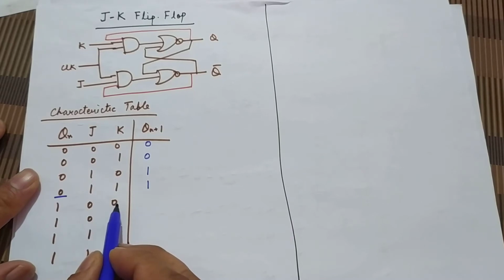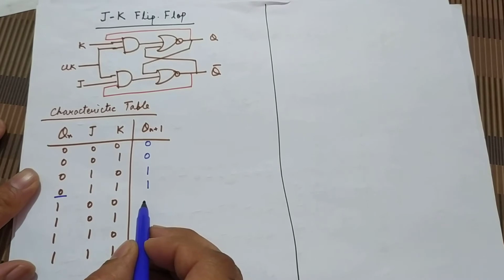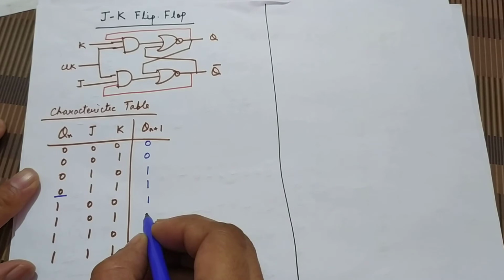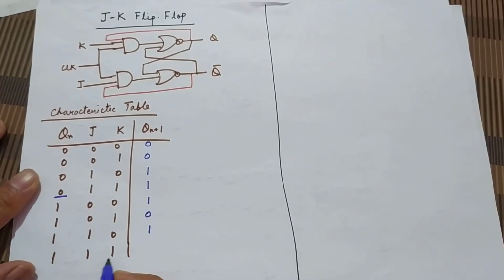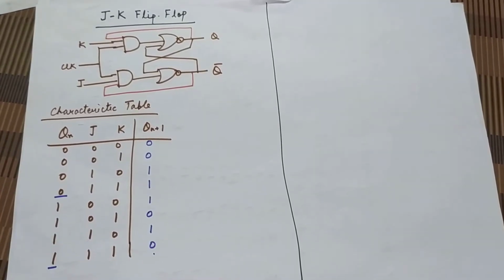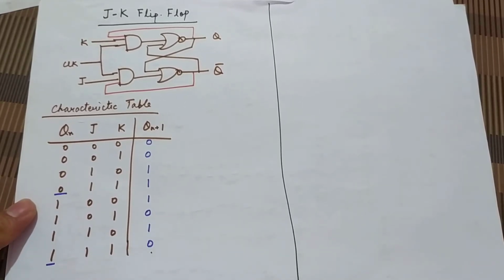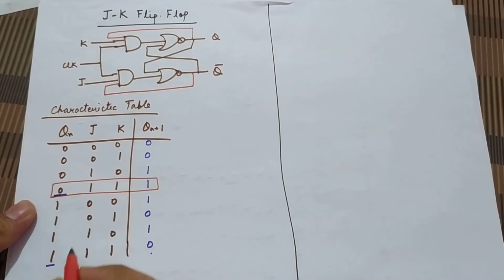For the 0-0 condition, again there is no change, whatever the present state, the next state will be the same value, that is 1. For the 0-1 condition, again 0, for the 1-0 condition 1, and again for the 1-1 condition we will have the inverted form of the present state. Here it is 1, so the output will be 0. So this is another 5% change.